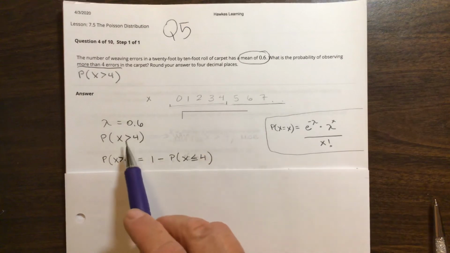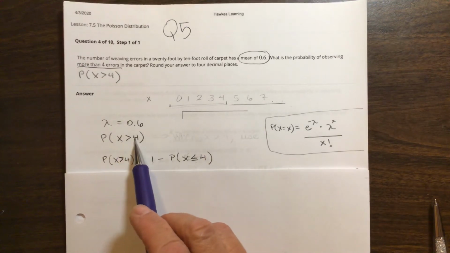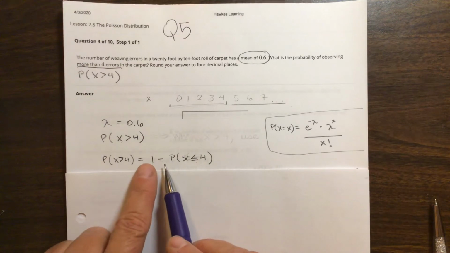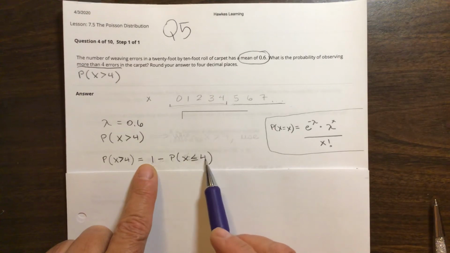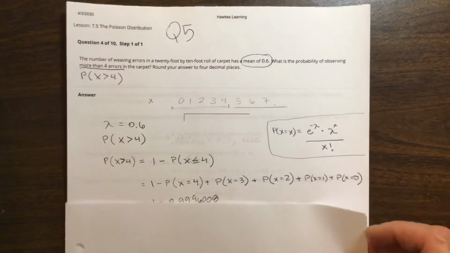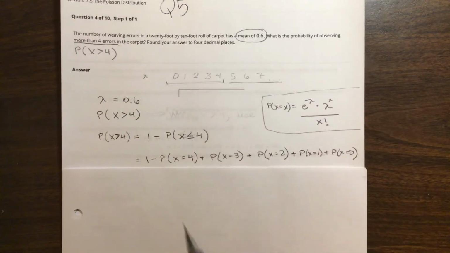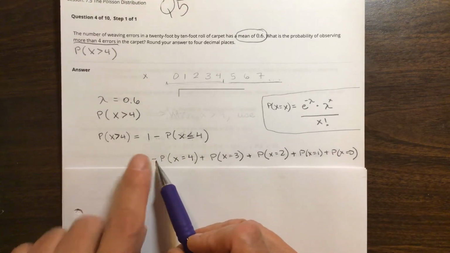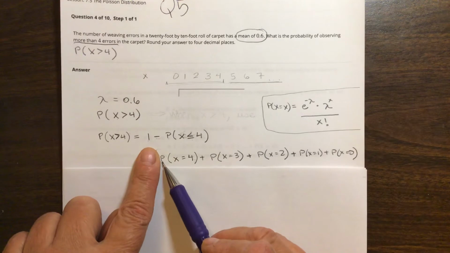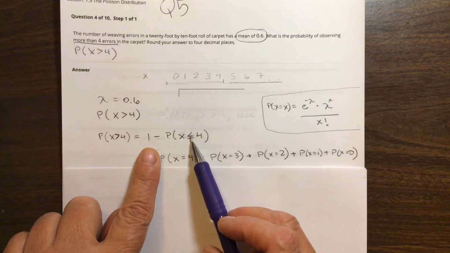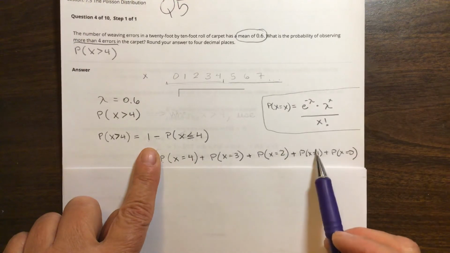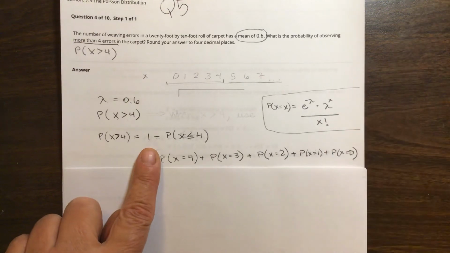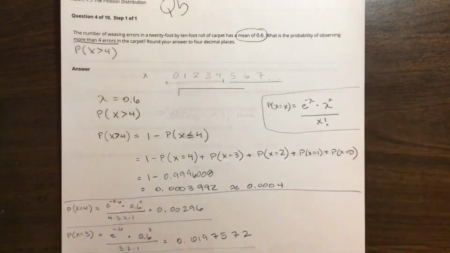So for this problem, in any problem where x is greater than a number, we're actually going to calculate 1 minus x less than or equal to that number. Okay? So what that means is we're going to do the 1 minus later, but we're going to calculate the probability for every value that's less than or equal to 4. So for 4, for 3, for 2, for 1, and for 0.